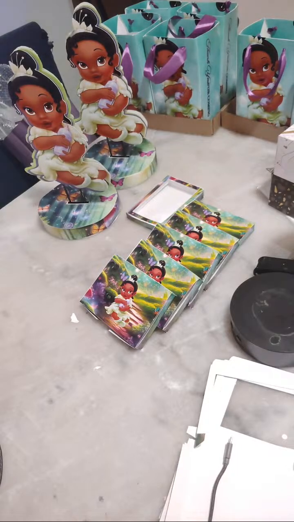I'm making some stuff for a baby shower for next month, and I decided to do something a little different. I am doing a baby shower next month, and I have been in here doing my own templates.